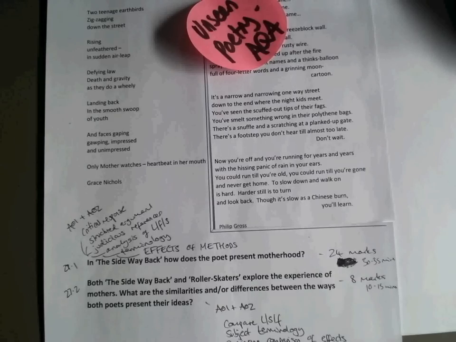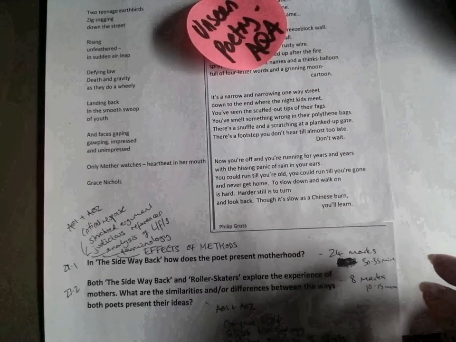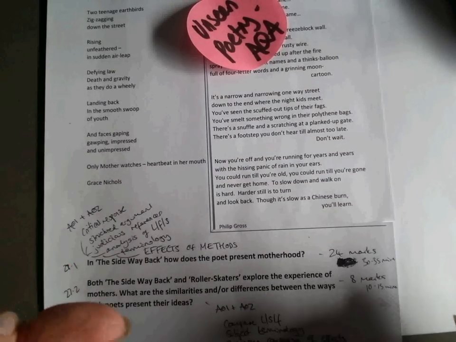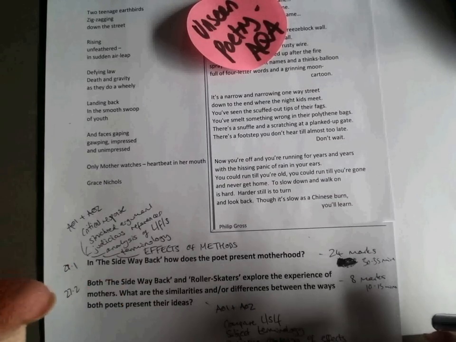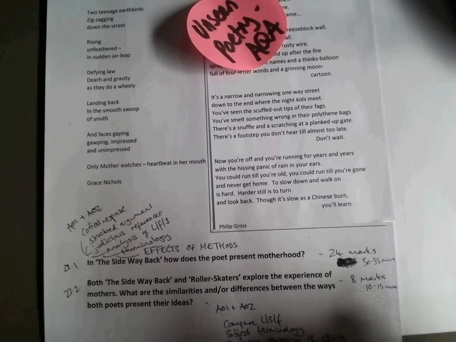Hello guys, welcome to this tutorial on unseen poetry. So this is from the AQA's GCSE English Literature Paper 2, Section C.